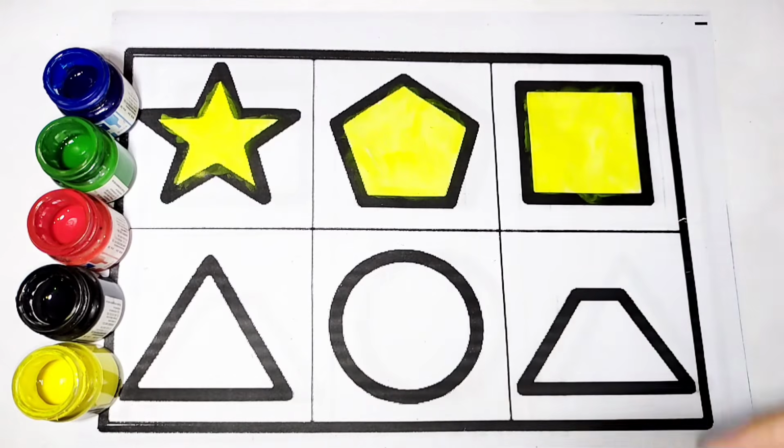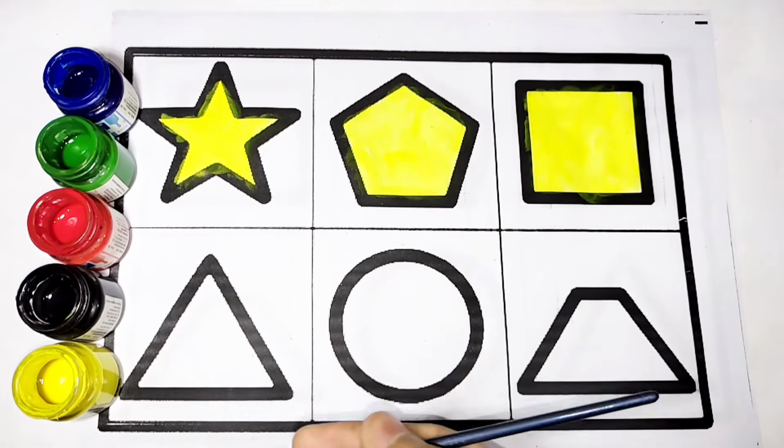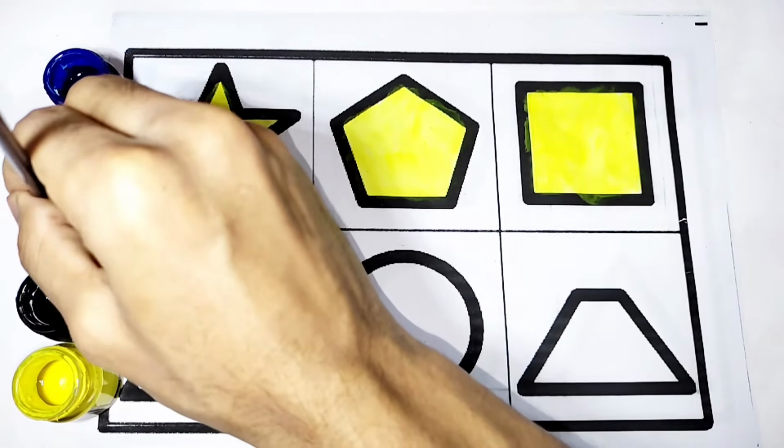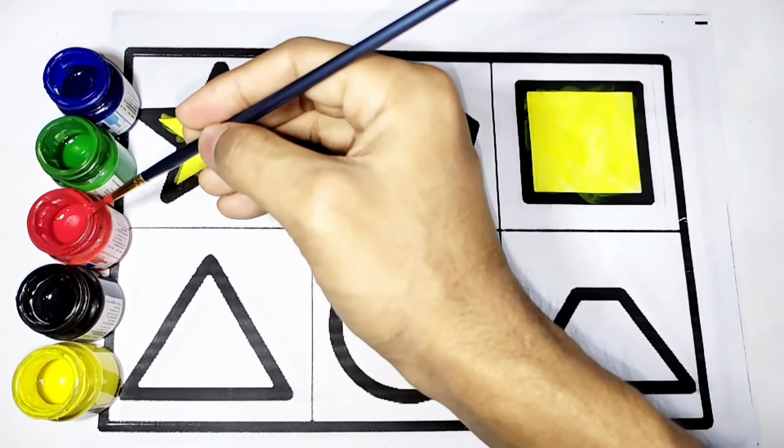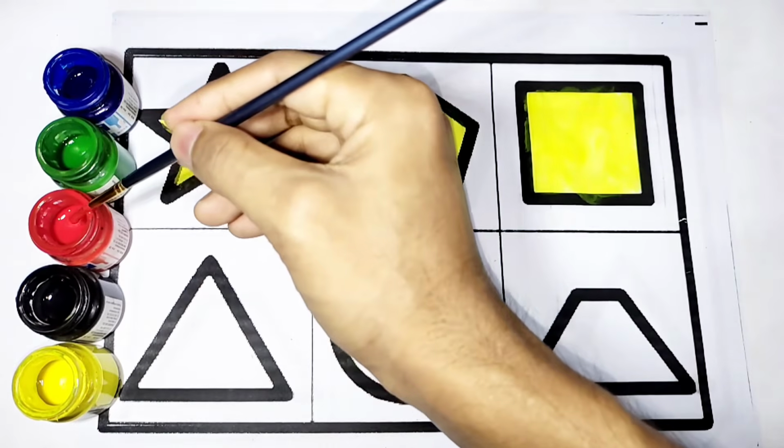And the next one is triangle. Now we're using the color of red. Kids, now we're mixing and using the color of red and coloring the shape of triangle.